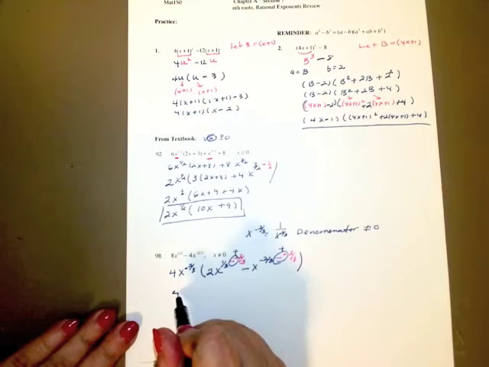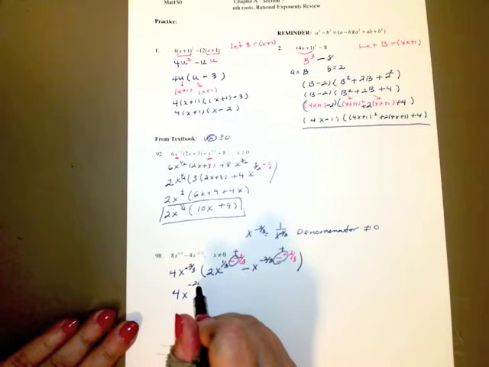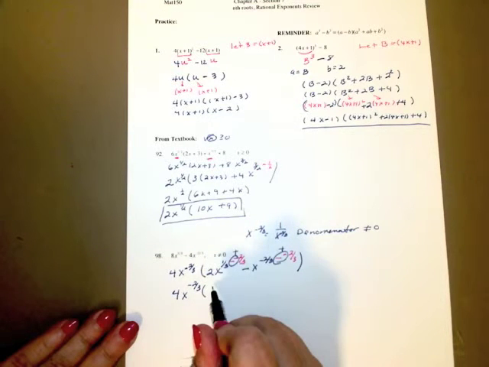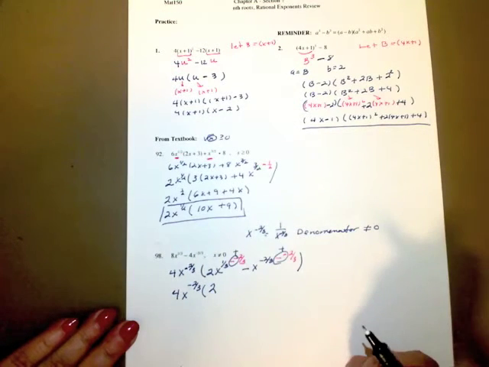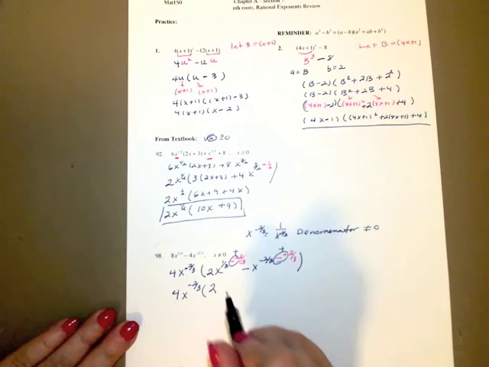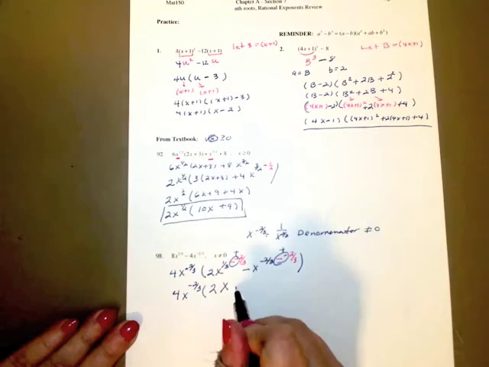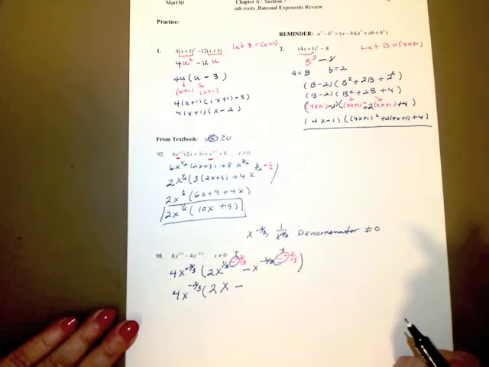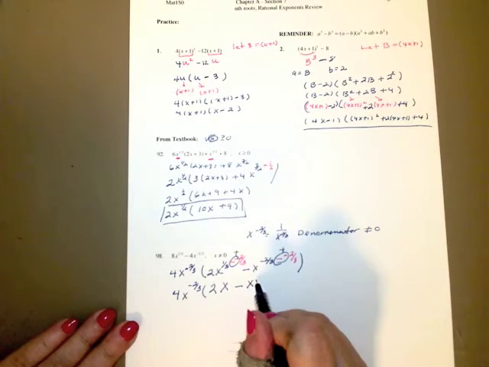So this says I've got 4x to the negative 2/3 times 2. Now x to the 1/3 plus 2/3 is 3/3. That's just an x. Minus x to the negative 2/3 plus 2/3 is x to the 0 power.